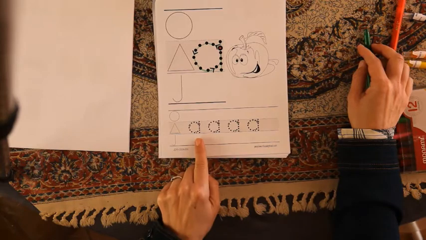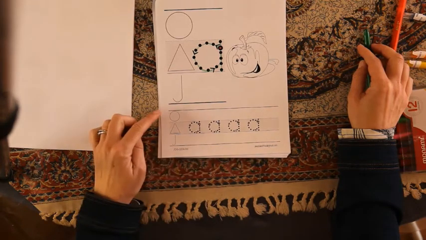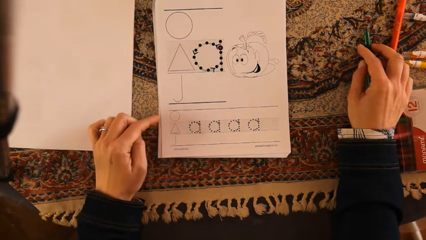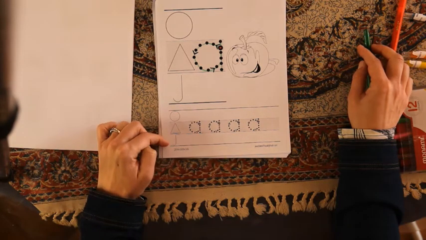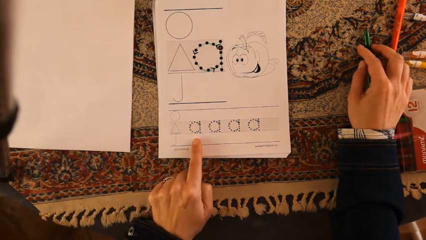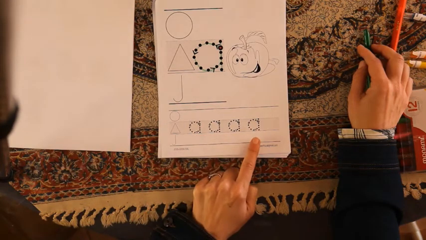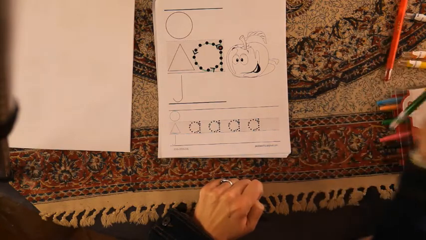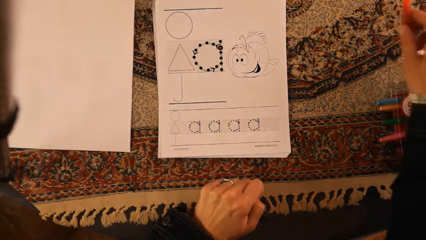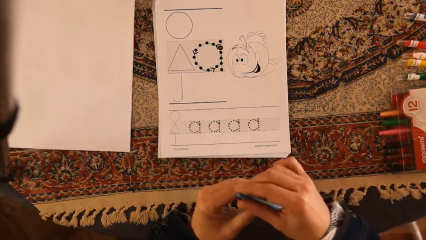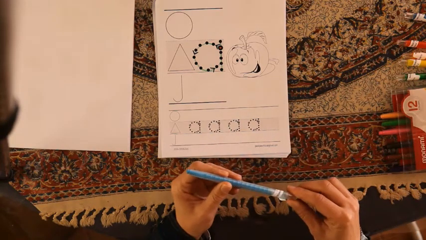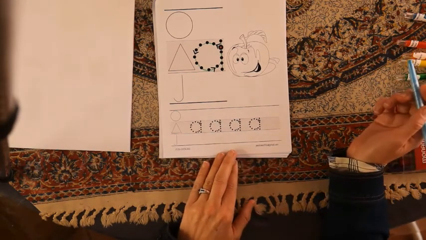You will see here at the bottom, we've got 3 lines again. Our headline, our tummy line, and our tail line. And now we've got 4 small A's that we have to trace. Again, we can use a different color. I'm going to choose light blue now so that I can trace the small A's at the bottom.